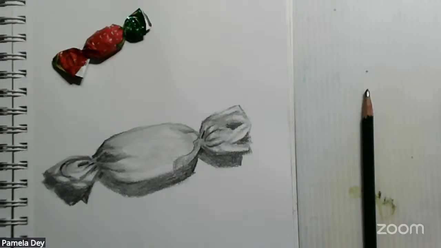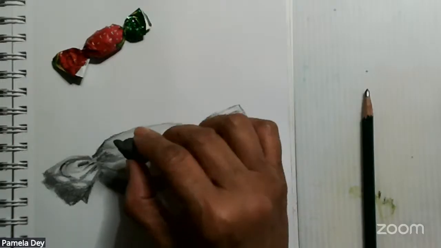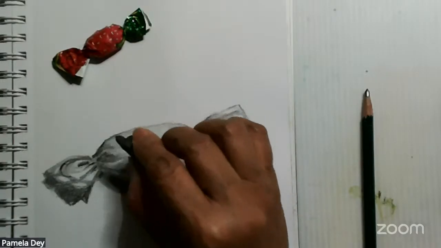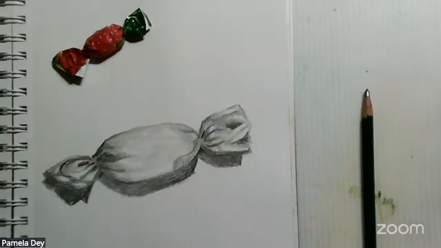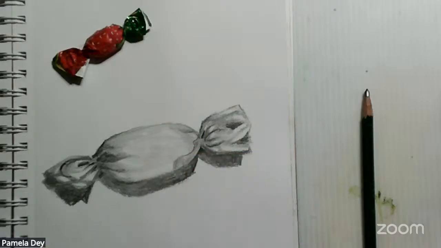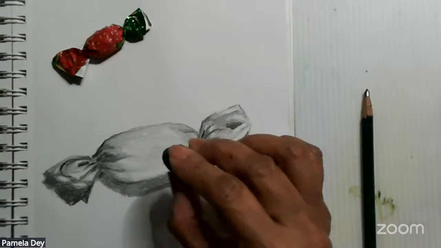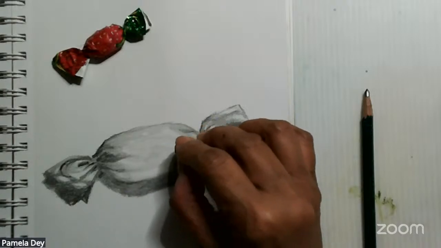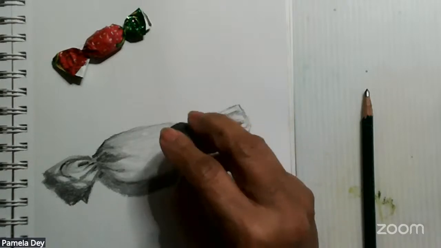I am going to use my eraser to remove some marks and make them look like lighter round marks on the candy wrapper so that it looks like those dots.